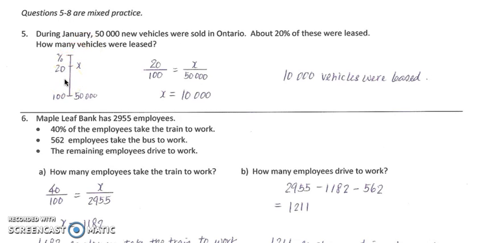So we want to know how many is the same as 20%. So on your diagram, 20 over 100 is the same as part X, the leased vehicles, compared to the whole, all the vehicles that were sold. Okay? So set up your proportion. 20 over 100 is the same as X over 50,000. How do you solve this again? Well, this is going to be 50,000 times 20 over 100, so 10,000. So 10,000 vehicles were leased.